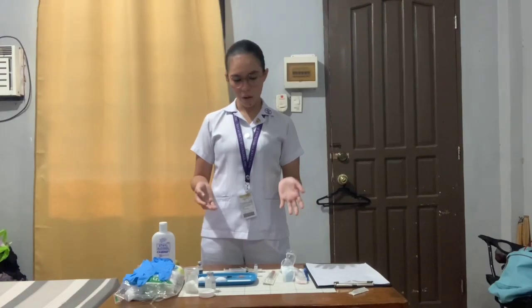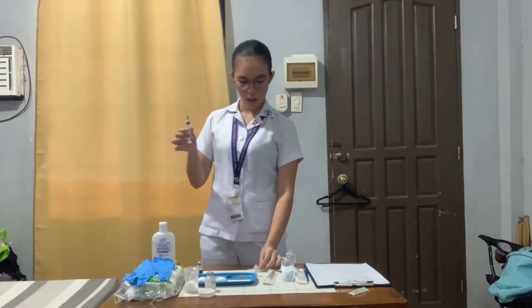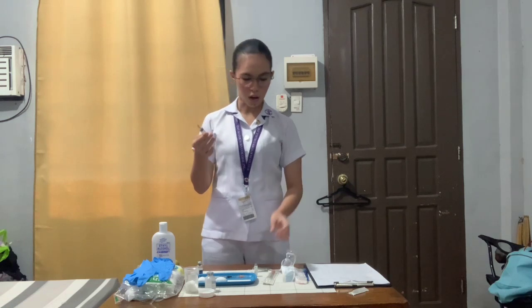We are now going to proceed in withdrawing the medication. Now we are going to remove the cap of the filter needle. Now we are going to insert the needle into the center of the ampule. So we have to make sure that we are not touching the rim of the ampule with the needle tip or shaft.